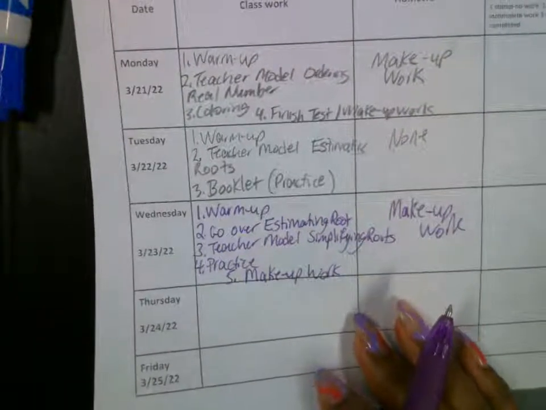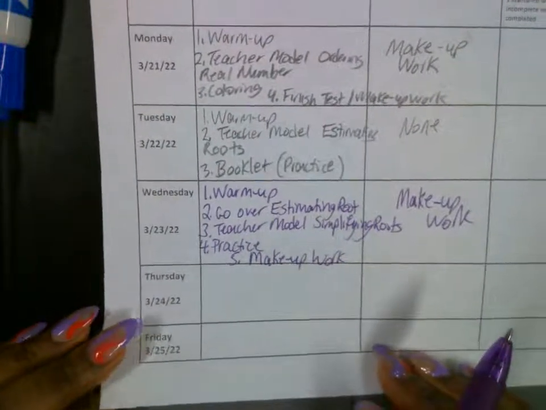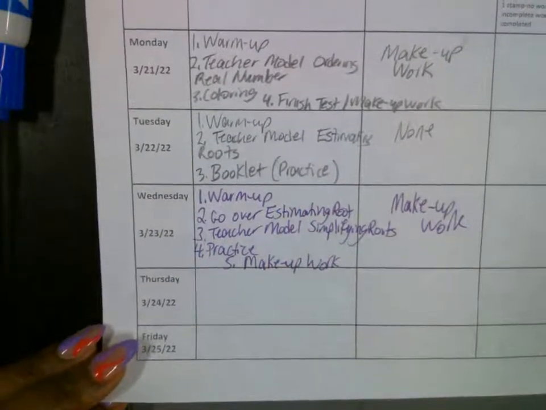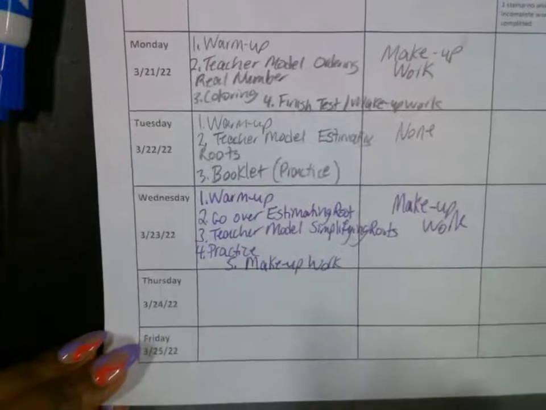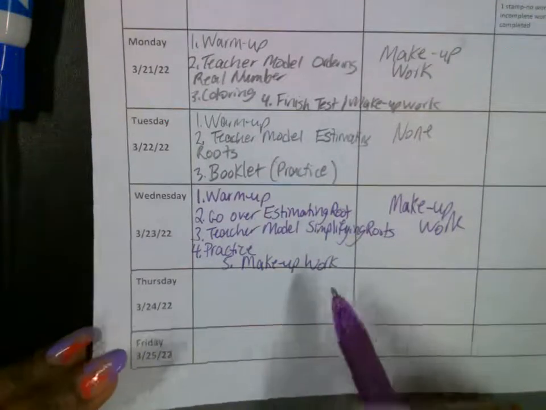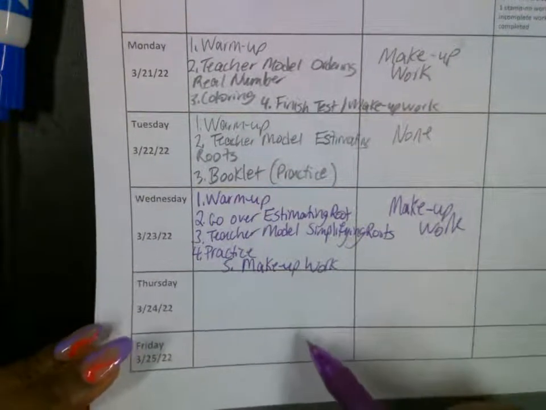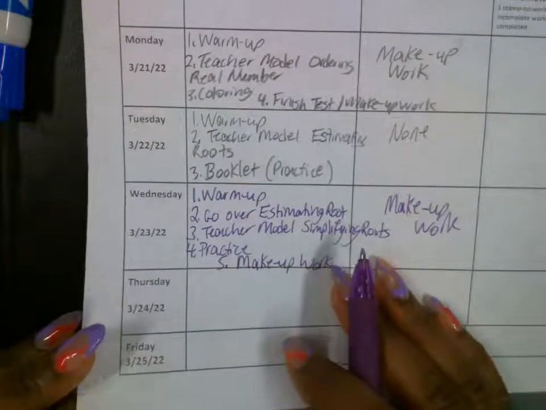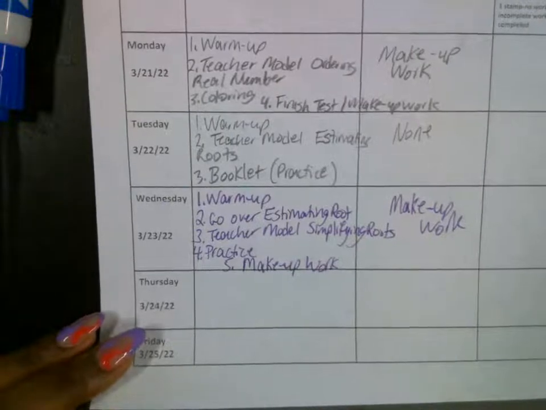All right, today is Wednesday the 23rd. We're going to do warm-up first. I'm going to go over estimating roots in our booklet, and then we're going to do simplifying roots, after which we do some practice. You need to make sure that you have everything submitted. Okay, I'm going to pause for the calls.